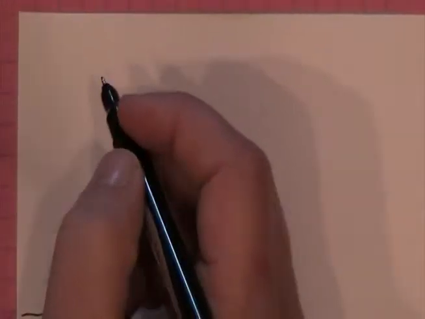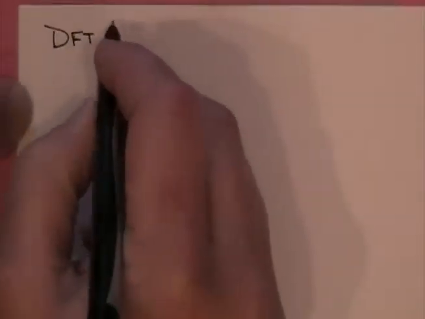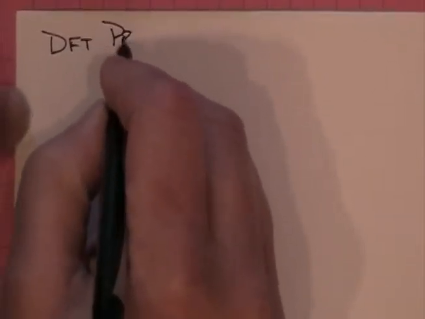Since I'm out of town, I'm going to basically be working on a pad of paper here and talking you through some of the lecture. We've been dealing with DFTs, and I want to start getting down to actually writing down some DFT properties.